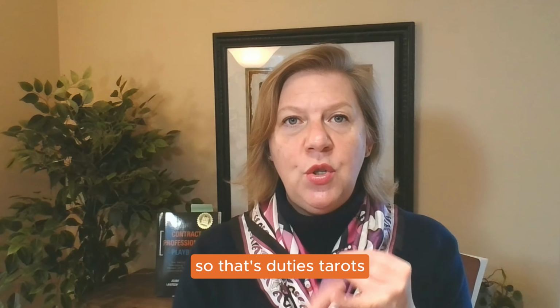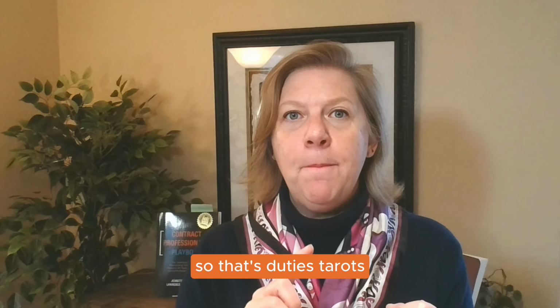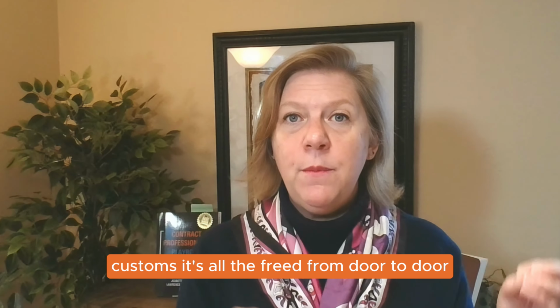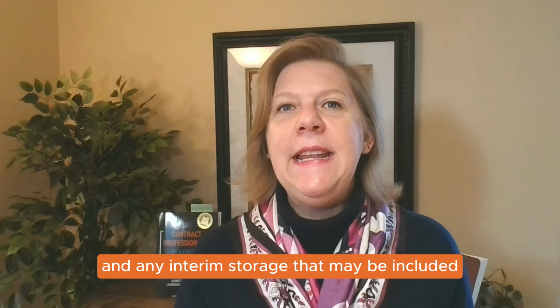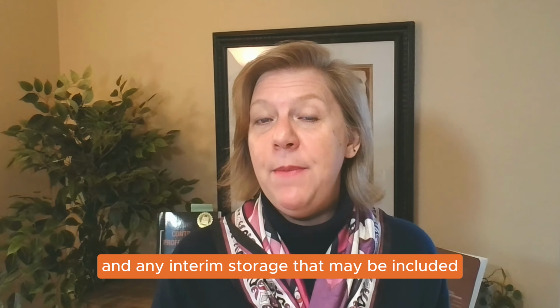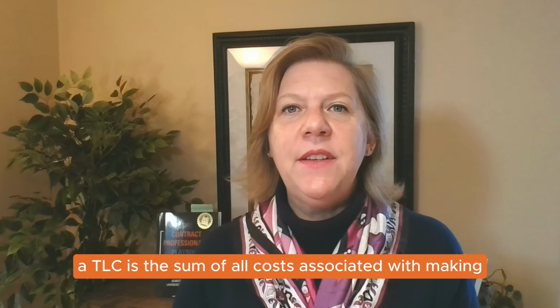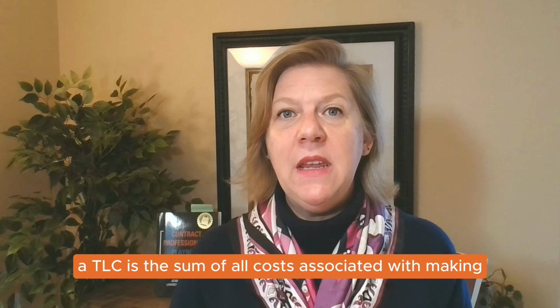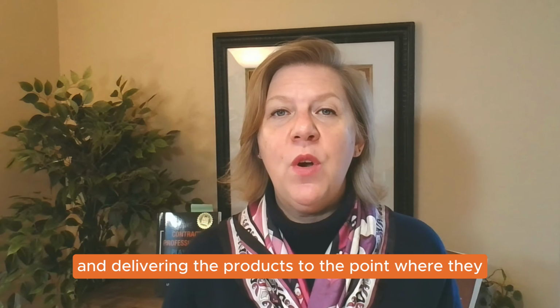So that's duties, tariffs, customs. It's all the freight from door to door and any interim storage that may be included. A TLC is the sum of all costs associated with making and delivering the products to the point where they produce revenue.